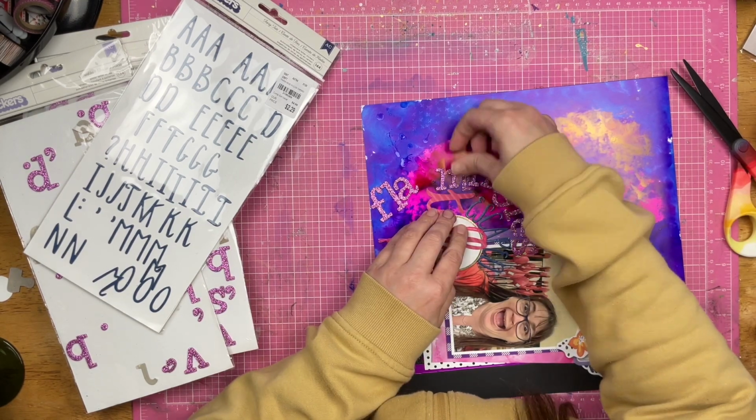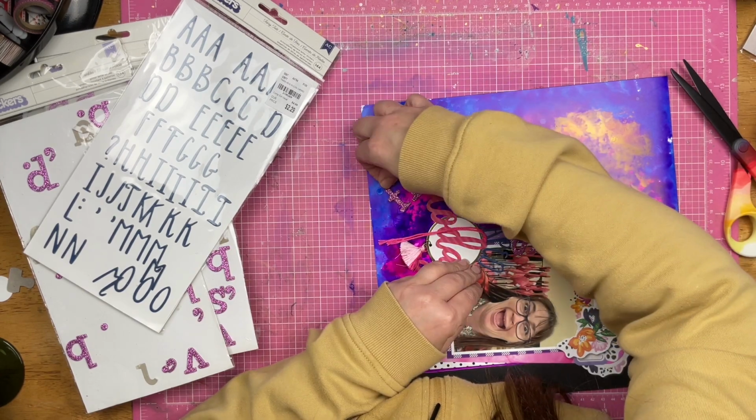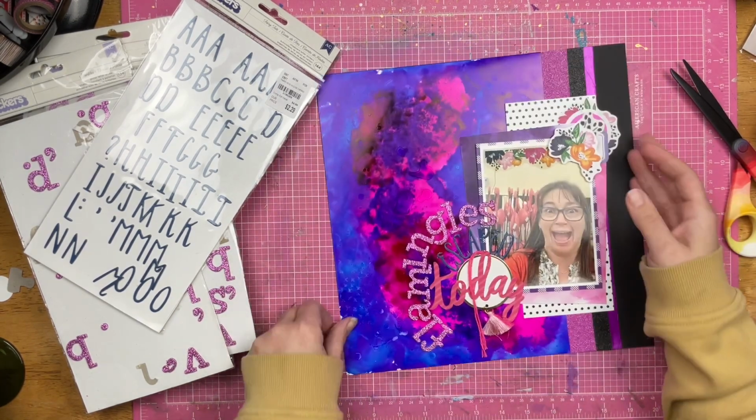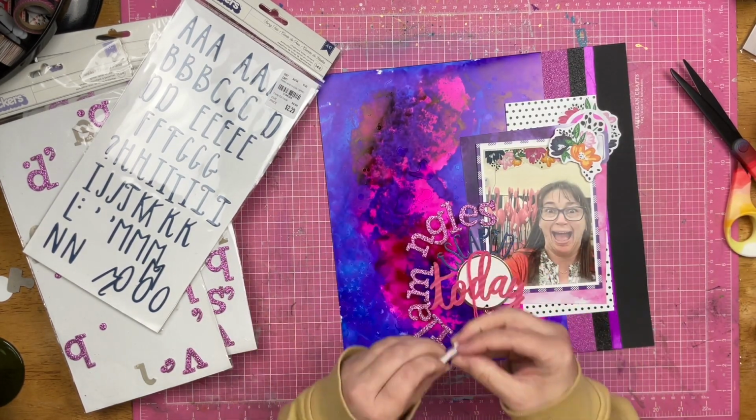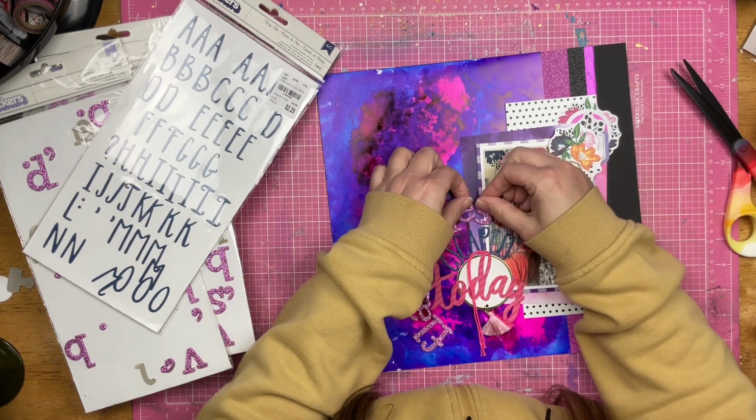Okay, so I am going to shut up about my husband and his pink and purple issues and talk about the title. So I end up going around this circle a lot for this title, and basically it's just going to say the Flamingles escaped today.